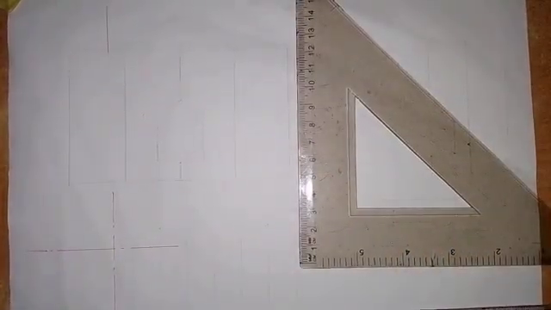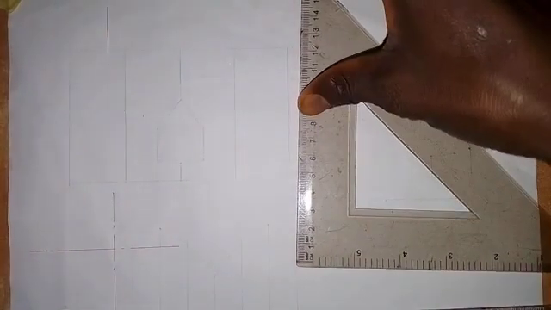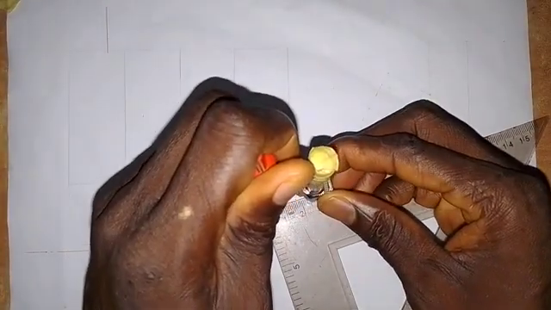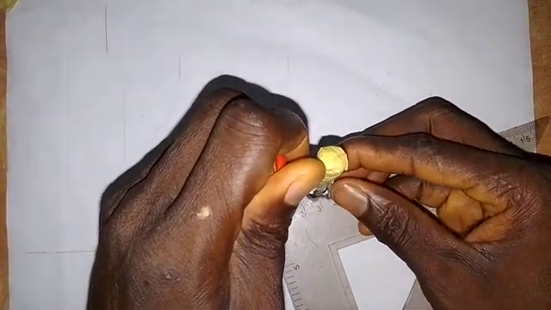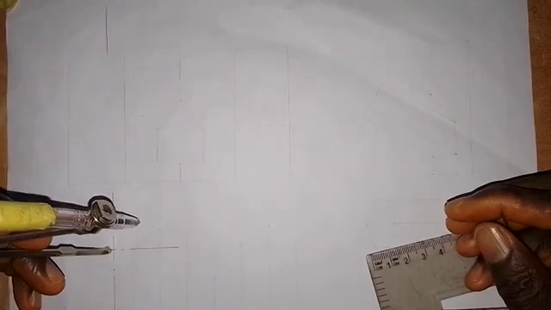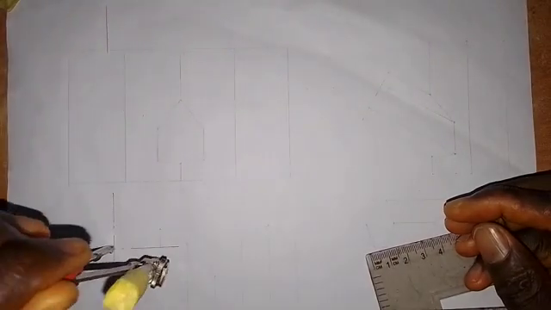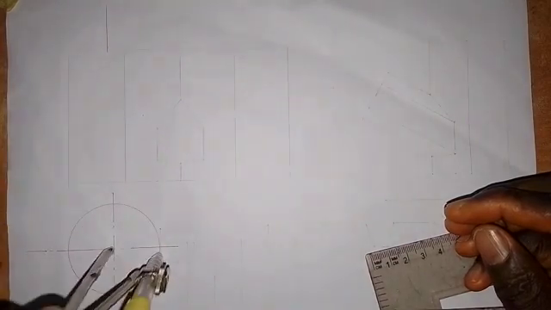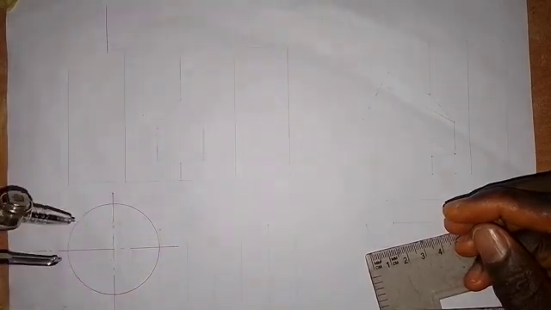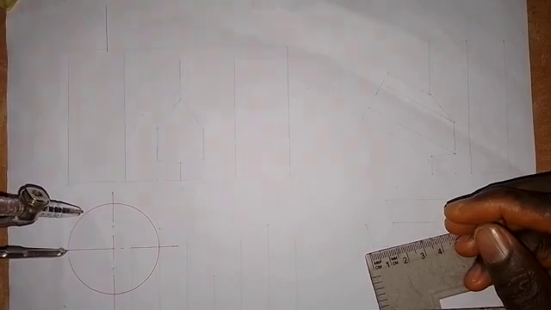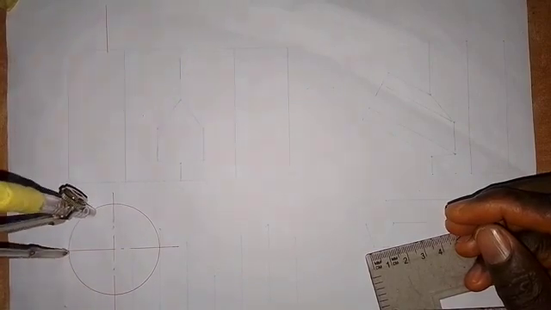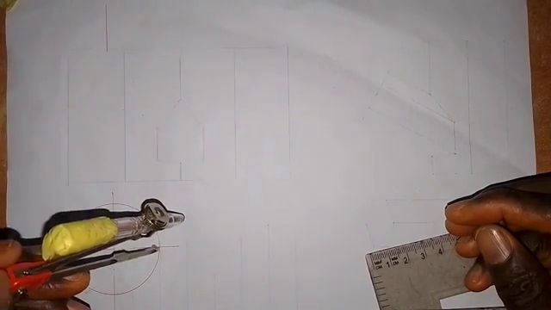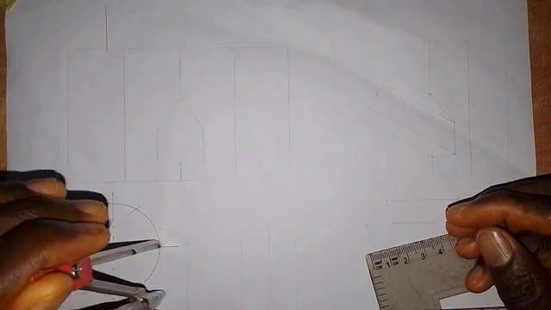Then I'm going to take my compass and take a measurement of 25 millimeters, which is half of 50, the distance across corners, as we are told in the question. Then I'm going to draw a circle like this, and with the radius that I used to construct the circle, I put the midpoint at this point to make an arc here, and I will make an arc down here and here also.